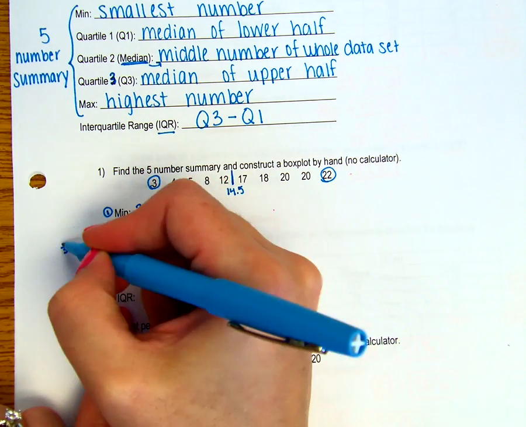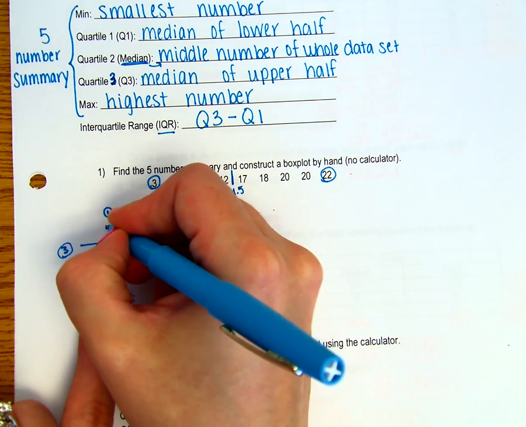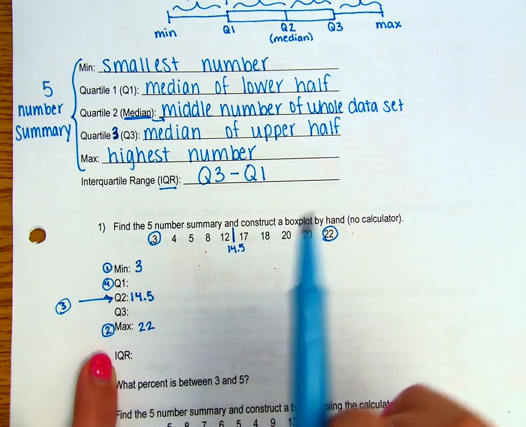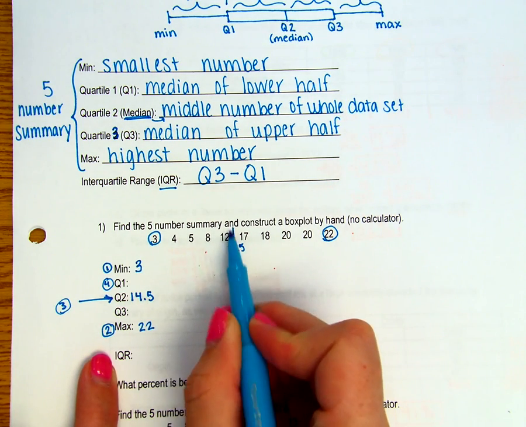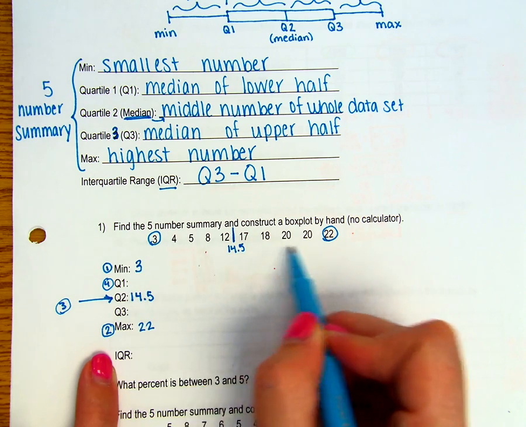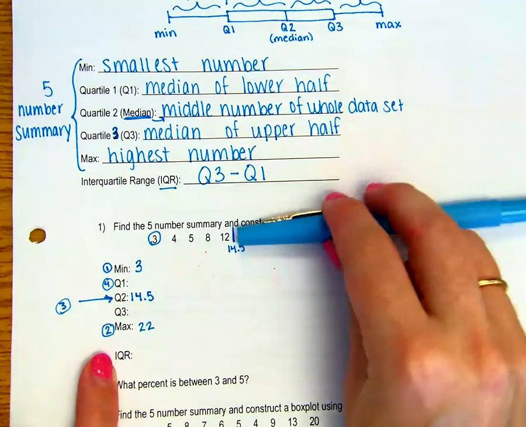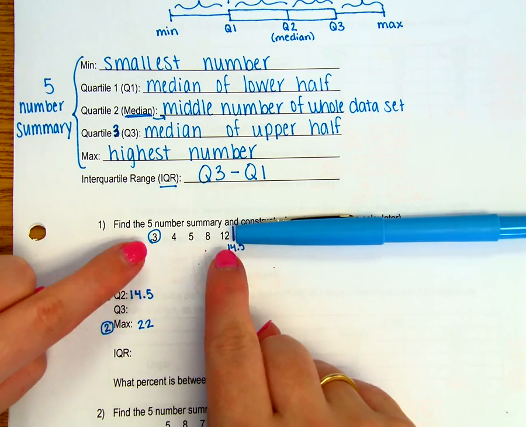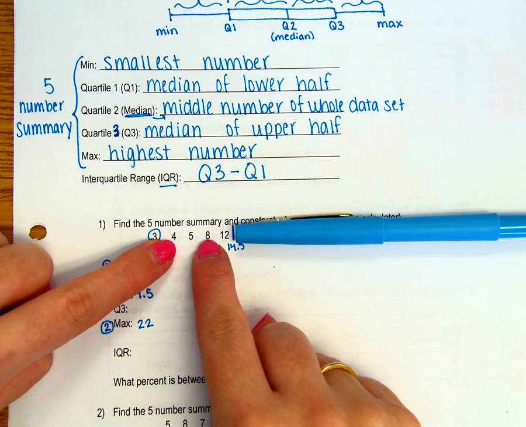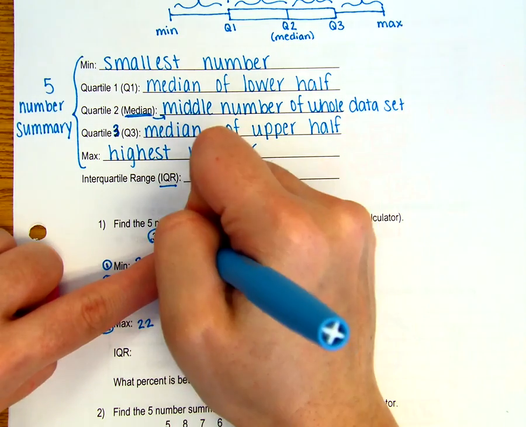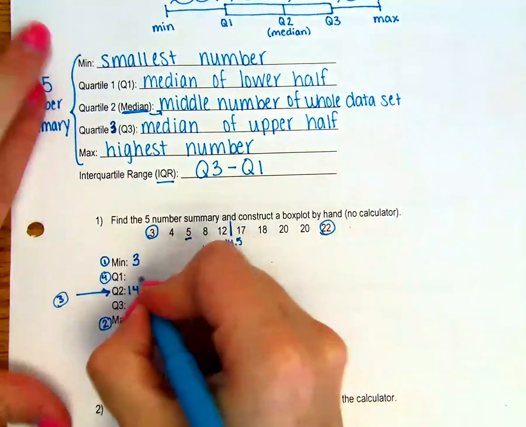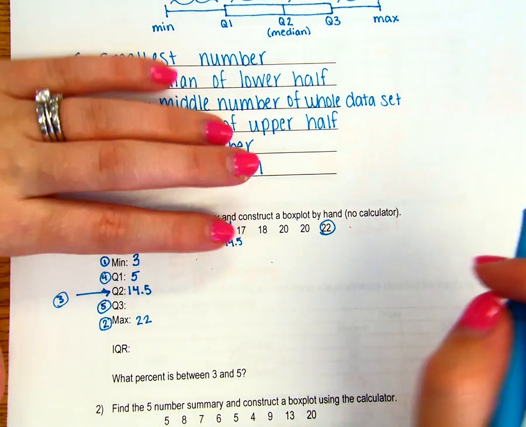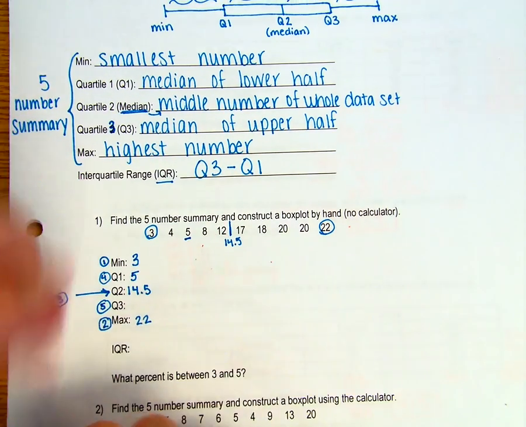Now that we have our min, our max, and our quartile 2, we're going to find quartile 1. Quartile 1 is the median of the lower half. This cuts the whole data in half and gives us the lower half and the upper half. So if I'm looking at the lower half of the data, from here, I'm looking at just these numbers. I'm going to start on the outside and work my way in until I get to that middle number. That middle number here is 5. So Q1 is 5. Then we'll do the same thing here with quartile 3. Okay, we can cover this side up.